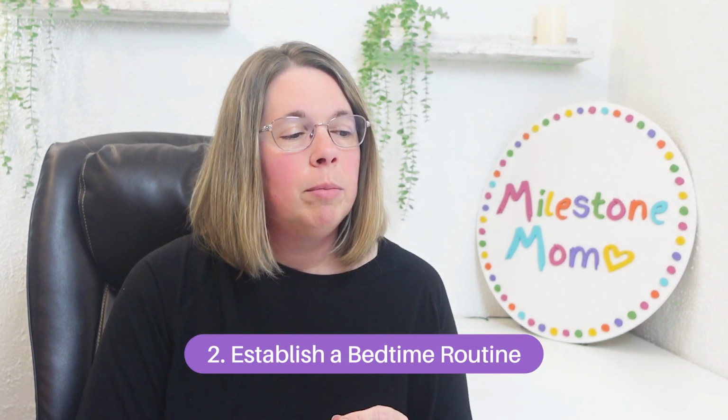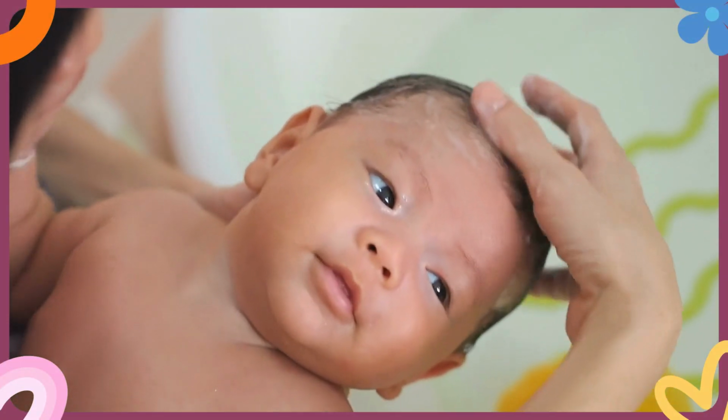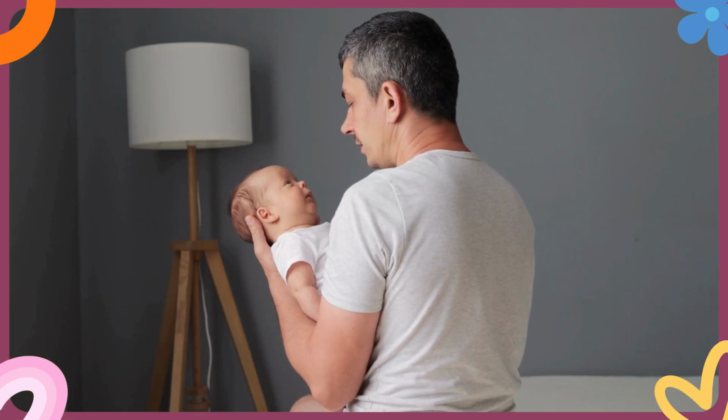Number 2, establish a bedtime routine. A calming bedtime routine can help signal to your baby that it's time to wind down. Include activities like a warm bath, a gentle massage, reading a book, or singing a lullaby. Keep the routine short and simple, about 15 to 30 minutes, and do it in the same order every night to build a sense of familiarity.